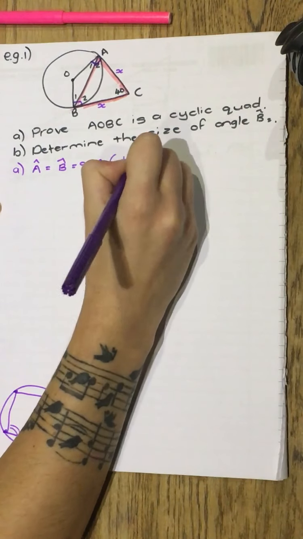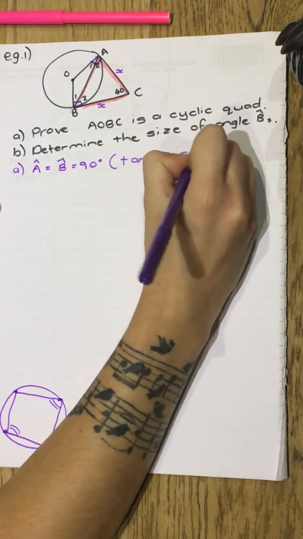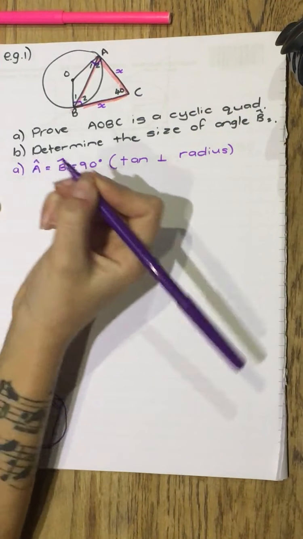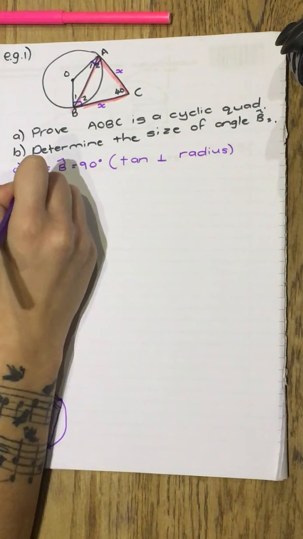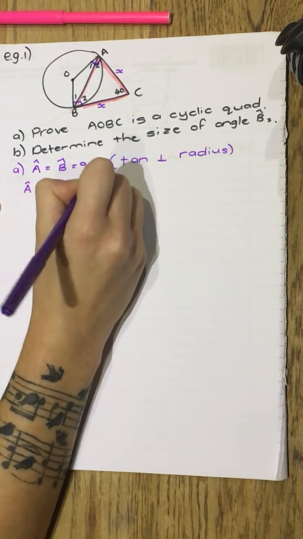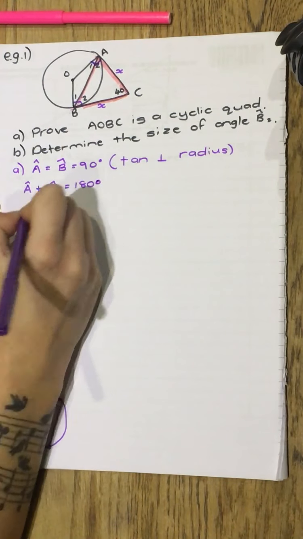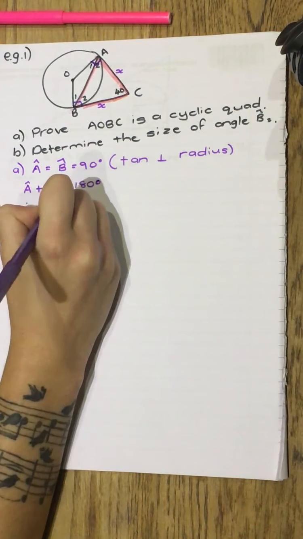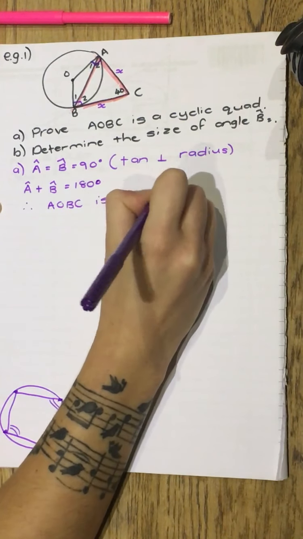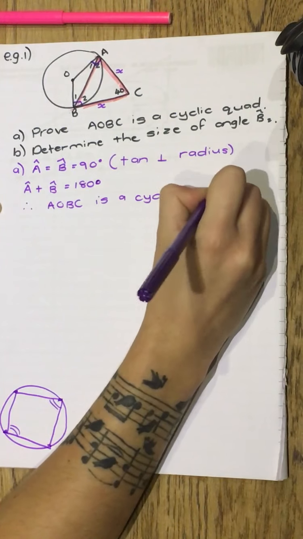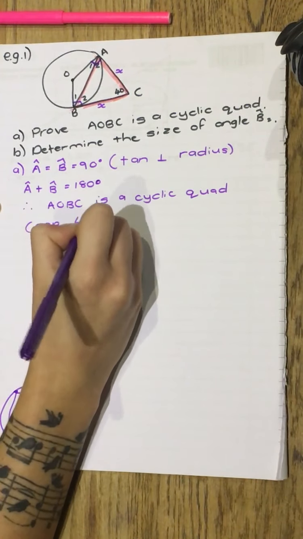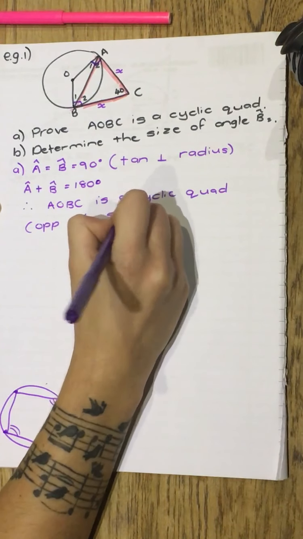Why? Because tangent perpendicular to radius. Then I can say angle A plus angle B is equal to 180 degrees. Therefore, AOBC is a cyclic quad. Why? You must say opposite angles are supplementary.